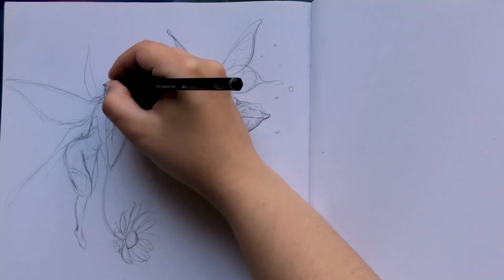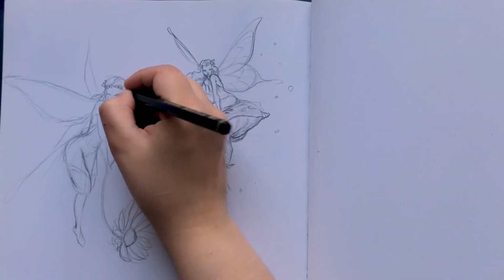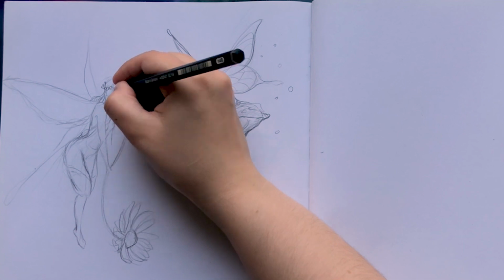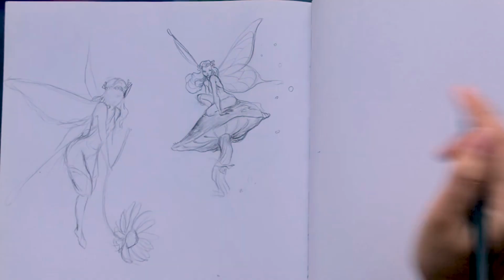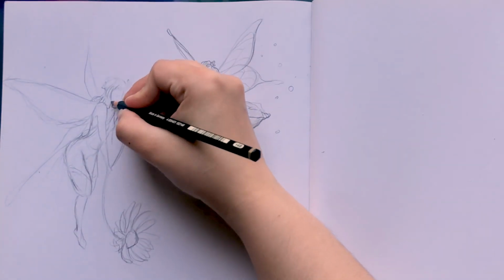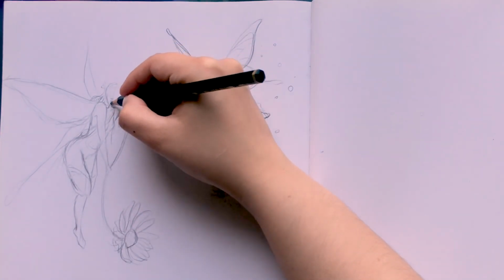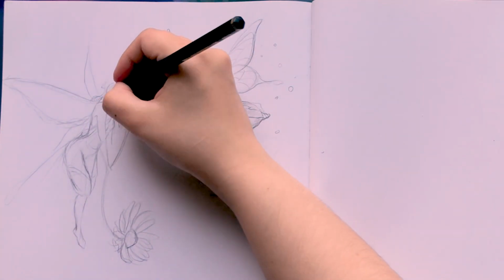I tried to create varied poses and designs to really explore these amazing creatures. They're so gracious, delicate, but they also have a tendency to play tricks on you. So I'm going to try to capture that in my sketches.